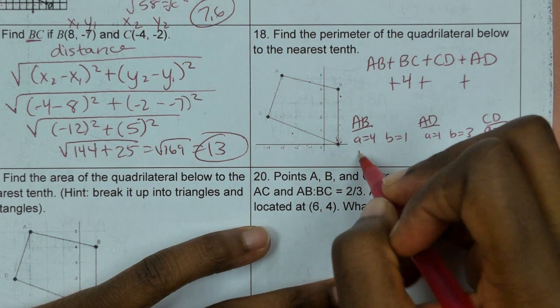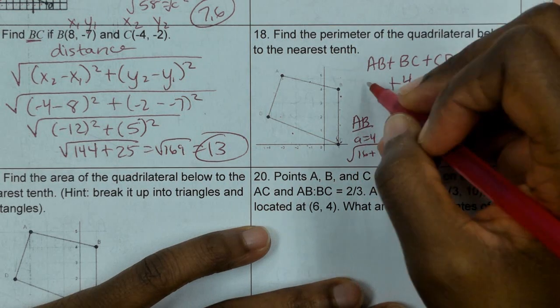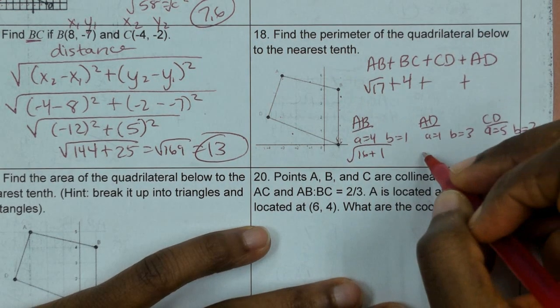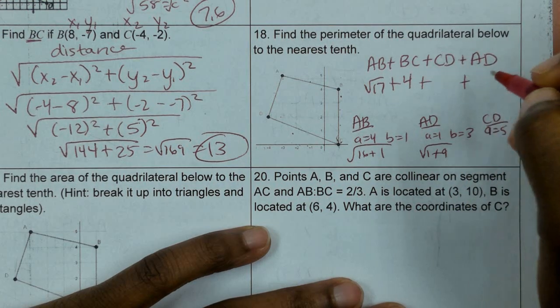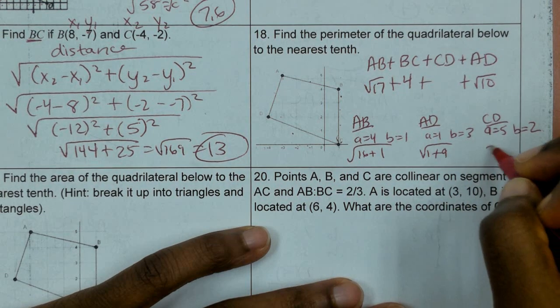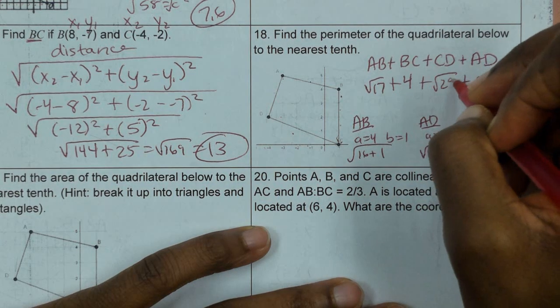So A squared plus B squared, square root, is going to be the square root of 17. A squared plus B squared is going to give me the square root of 10. A squared plus B squared is going to give me the square root of 29.